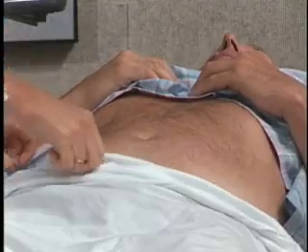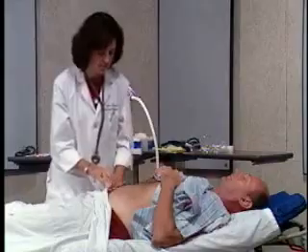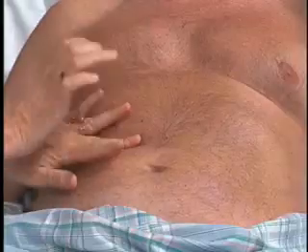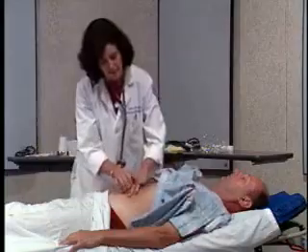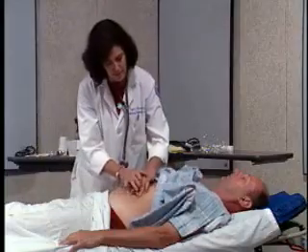Okay. I'm then going to percuss lightly, and you let me know if this causes you any discomfort. There, and I would then take my measure and estimate his liver span, which is normal. I'll palpate the spleen. Of course, we have his hand and things here, so I won't try to come from above.